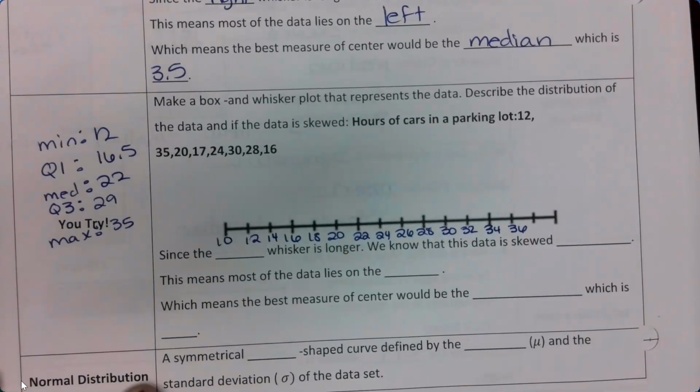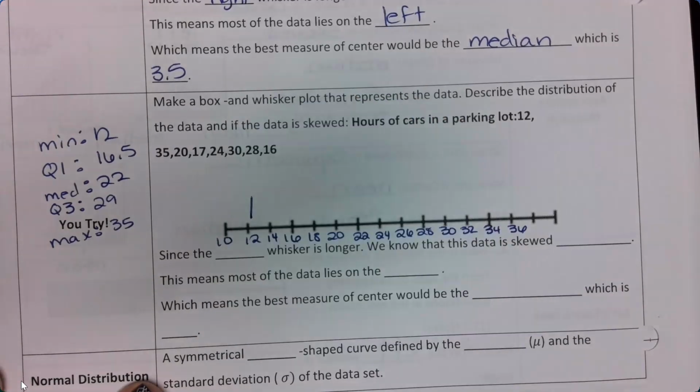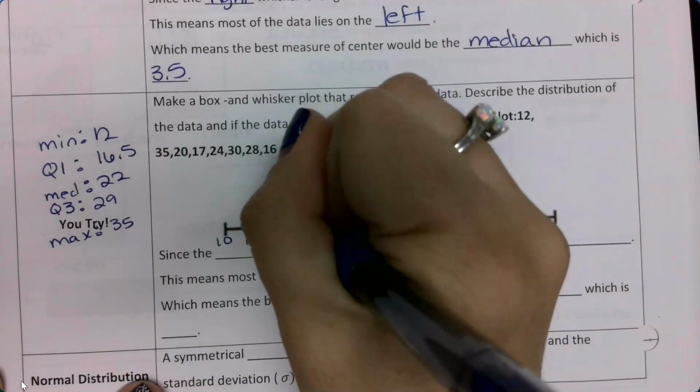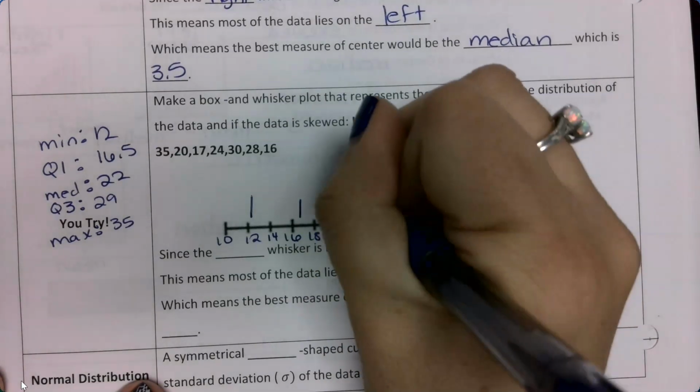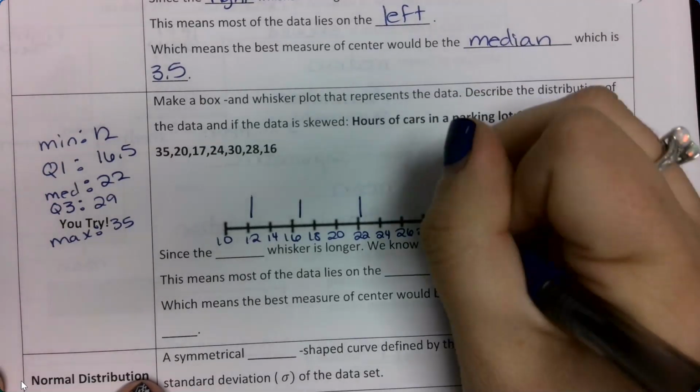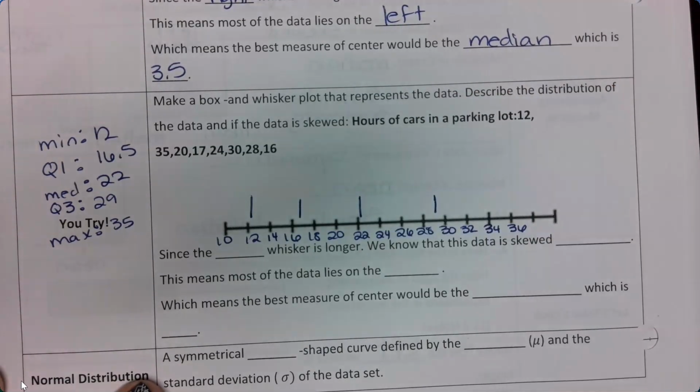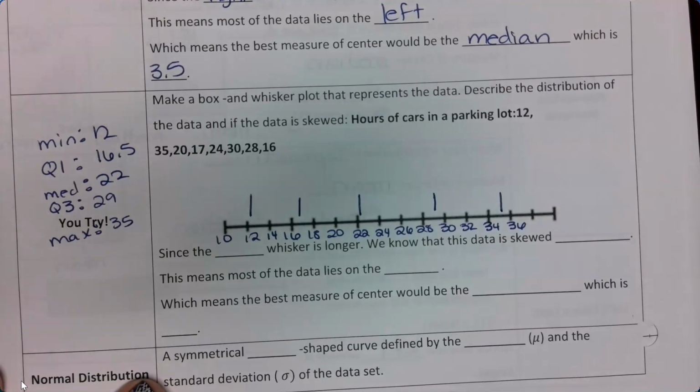Okay, so then I want to go ahead and draw my lines. So 12 is really easy. 16.5 is going to be a lot closer to 16 than it is 18, but it's not going to be on 16. Then I have 22. 29 is in between 28 and 30. And then 35 is in between 34 and 36.